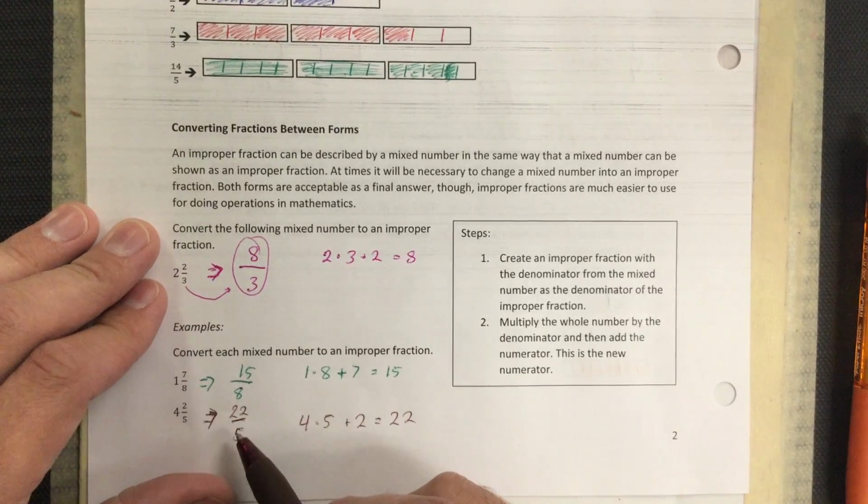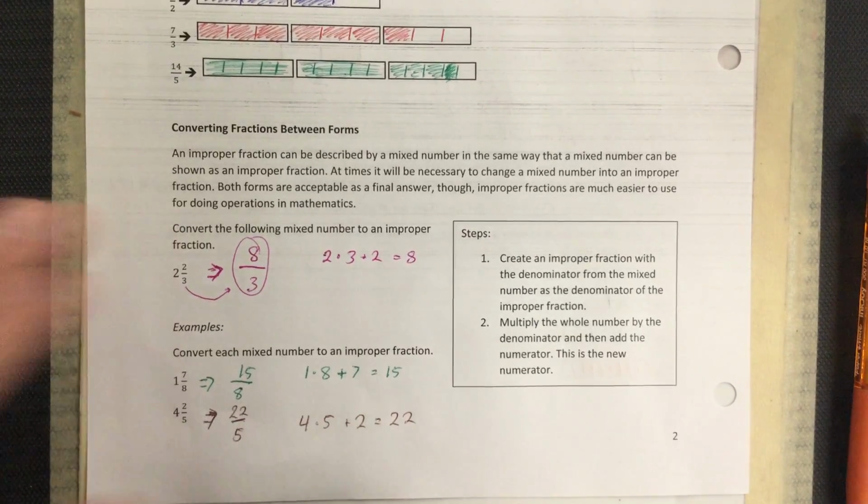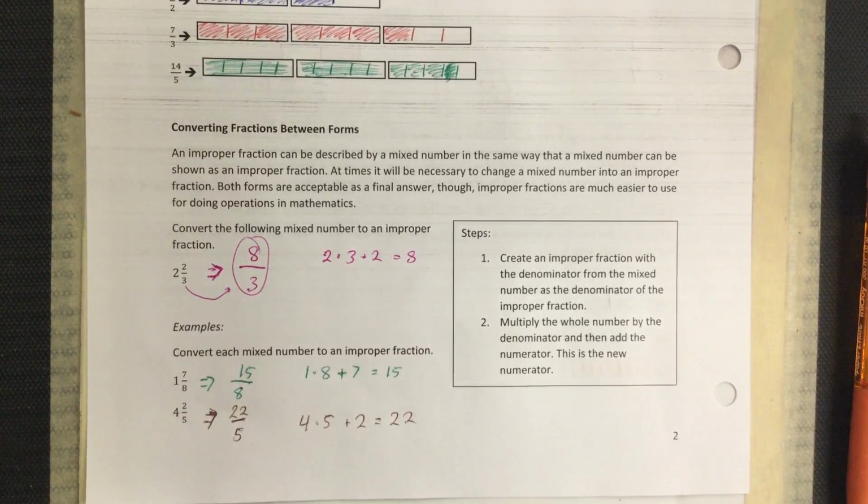Now again, this doesn't look quite as nice as a mixed number, but this becomes way easier, especially when you get into multiplying fractions.